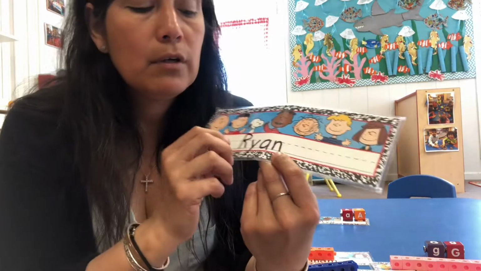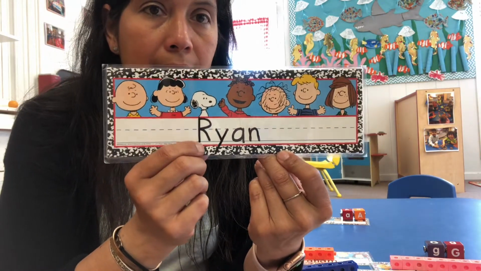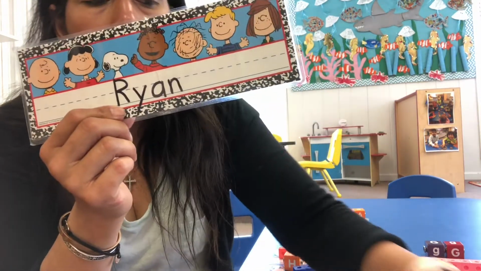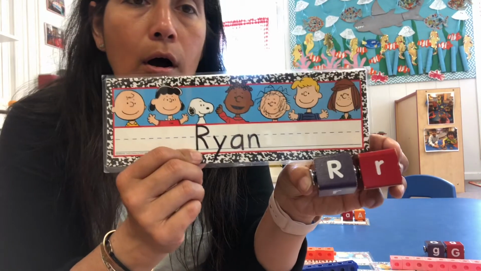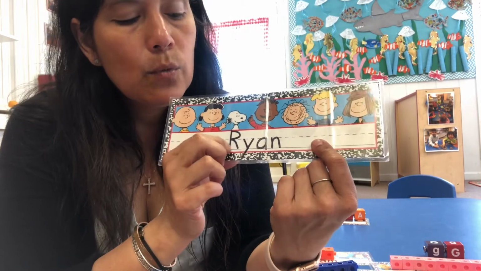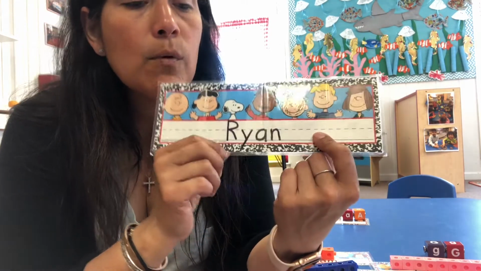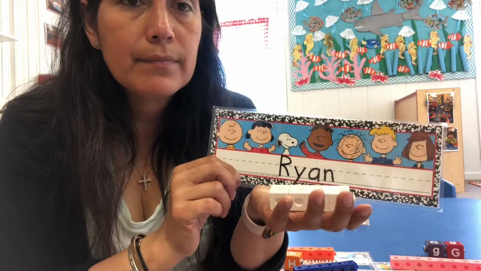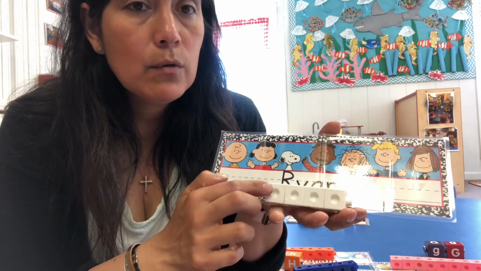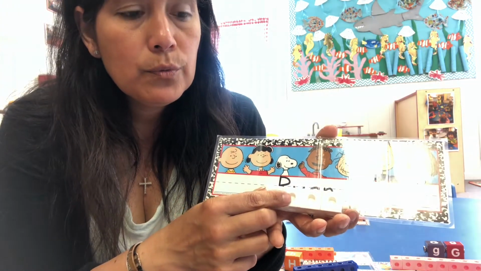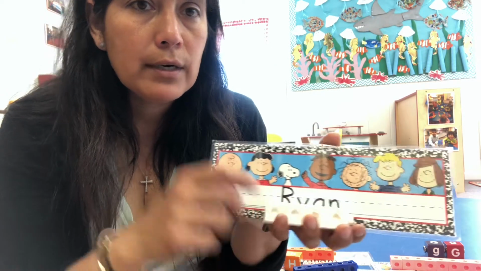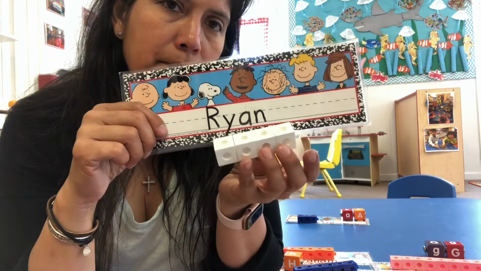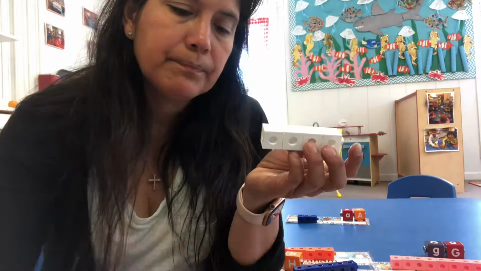And then we're going to move on to Ryan. And Ryan begins with the letter R. And he has 1, 2, 3, 4 letters in his name. So let's count them. We have 1, 2, 3, 4. 4 cubes because he has 4 letters in his name.